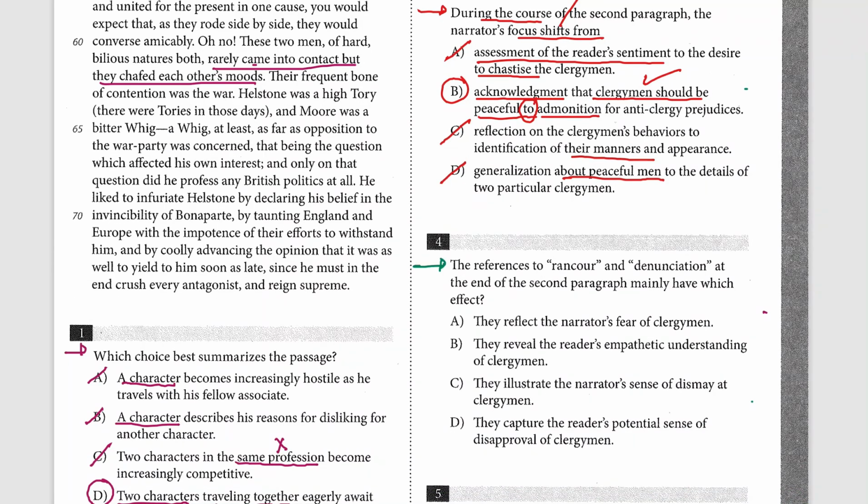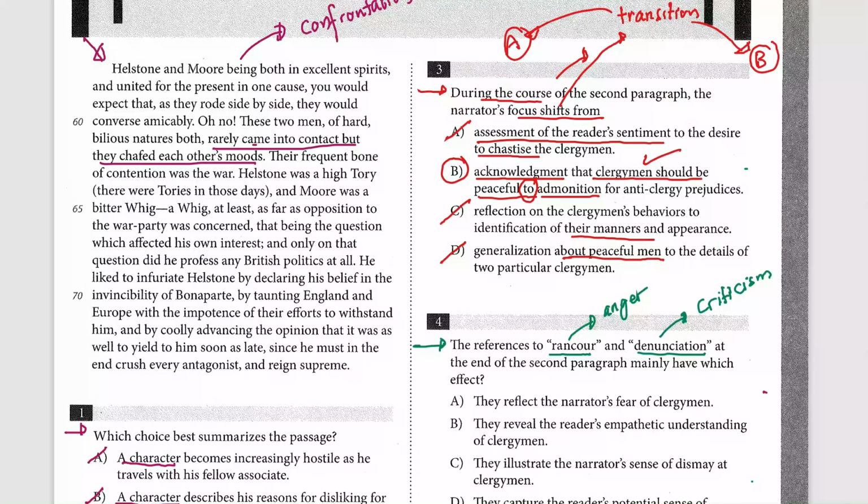The references to rancor and denunciation at the end of the second paragraph mainly have which effect? Let's talk about rancor, which means anger, hate, dislike, and denunciation means criticism. But Mr., I don't know them in the exam. You will know that at the end of the second paragraph they were negative. What is the effect of having these words, the reference to these words at the end of the second paragraph?